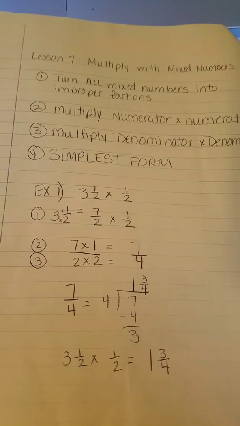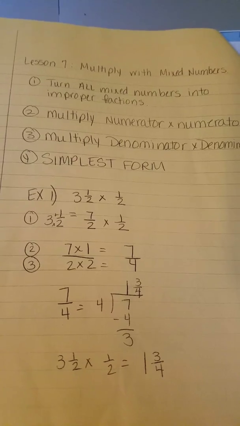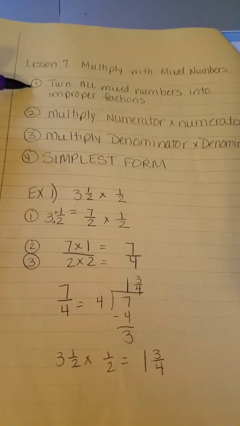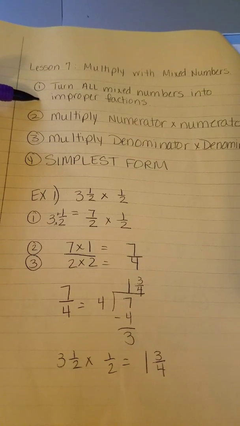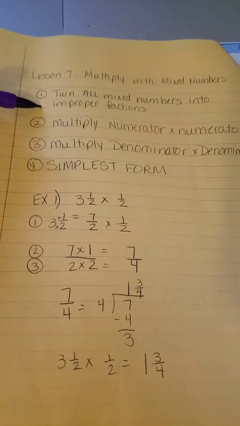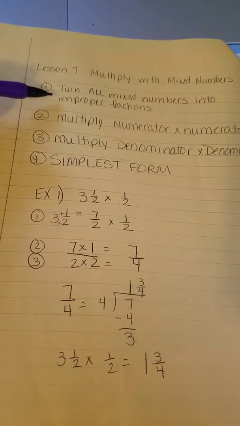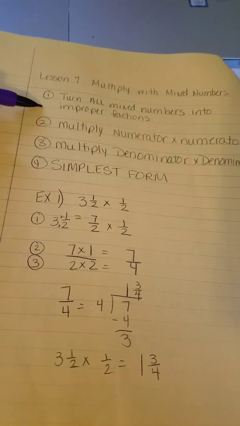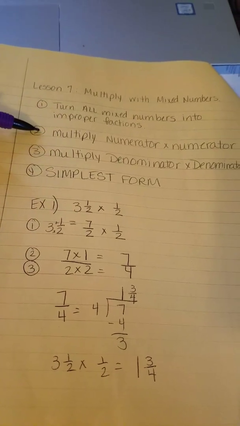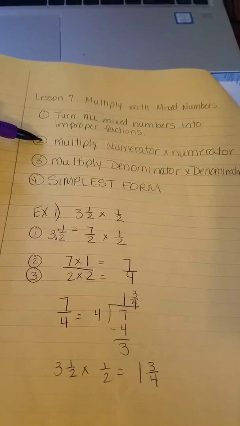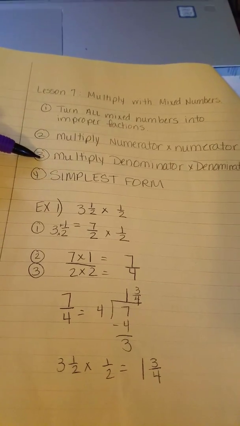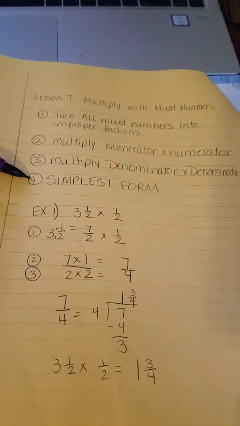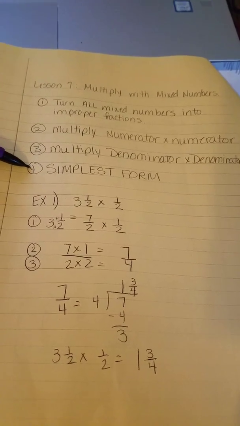All right, let's take a look at these notes. The first step when we have a mixed number is we turn all of the mixed numbers into improper fractions, which we've learned to do. I'll remind you of that when we get to our notes. After they're all improper fractions, we multiply numerator times numerator. We multiply denominator times denominator, and we put our answer into its simplest form.